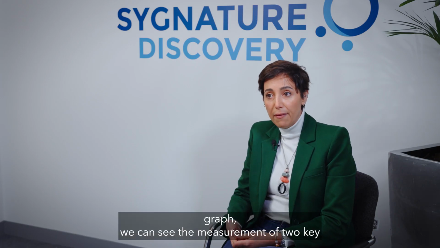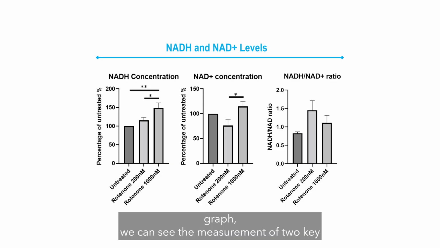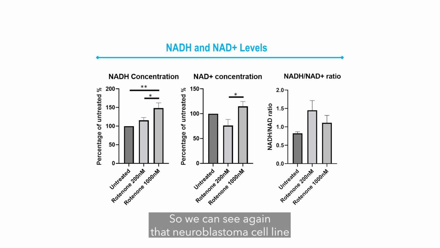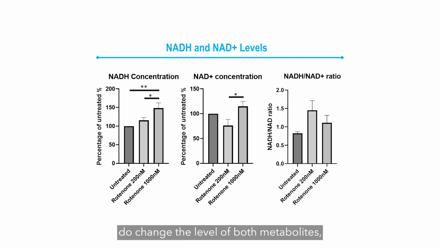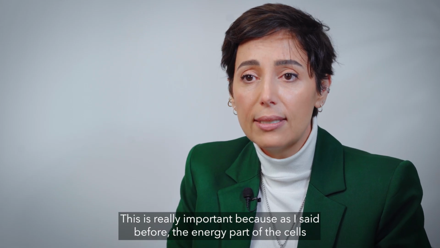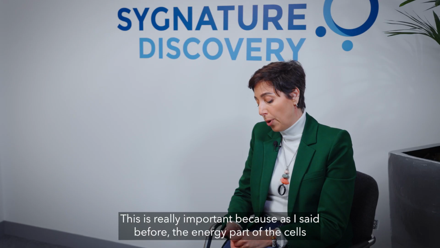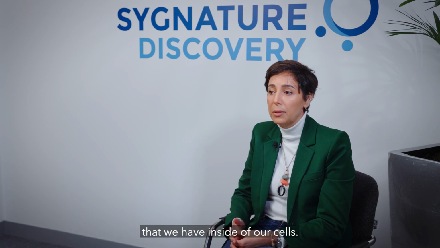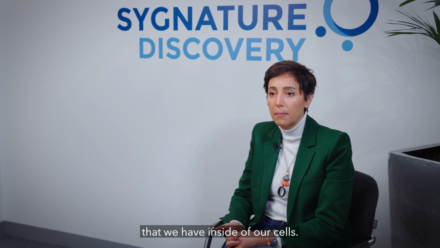In this next graph, we can see the measurement of two other key metabolites, NADH and NAD+. We can see again that the neuroblastoma cell line treated with rotenone, again at two different concentrations, changes the level of both metabolites. And the ratio of NADH and NAD also changes. This is really important because, as I said before, the energy part of the cells is not only ATP, but also other molecules that we have inside of our cells.